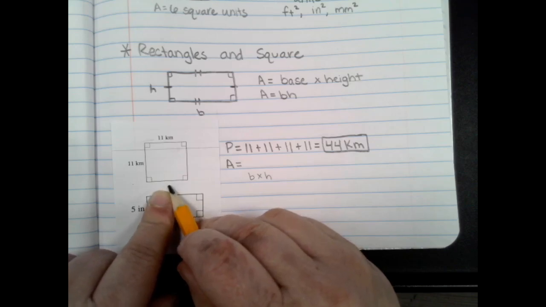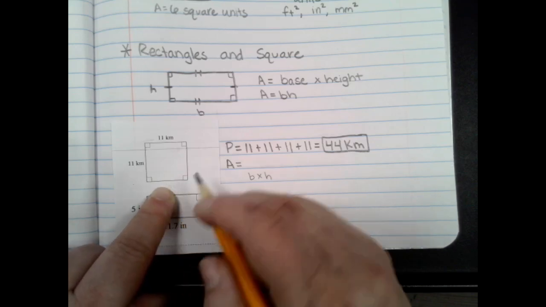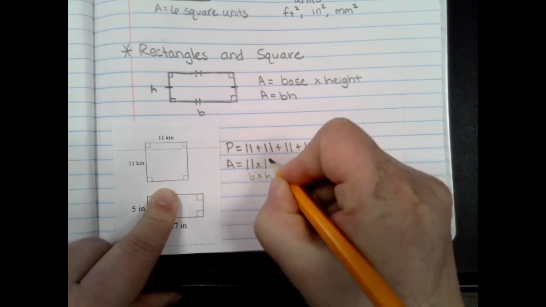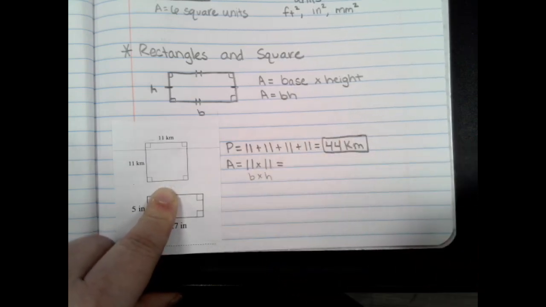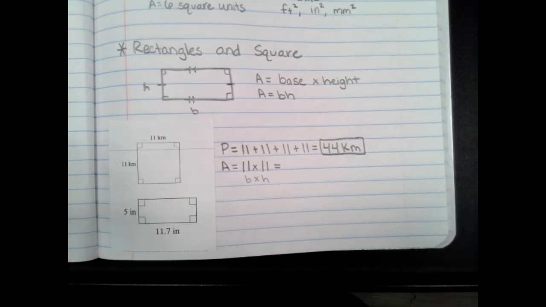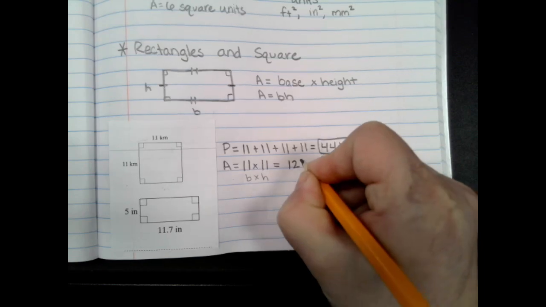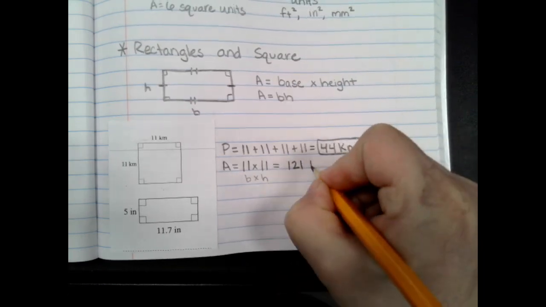What would this down here be? 11 times what's our height? 11. Oh, I missed it. I'm sorry. 11 times 11? Yeah, 121. Nice. This time, we do use the square kilometers.